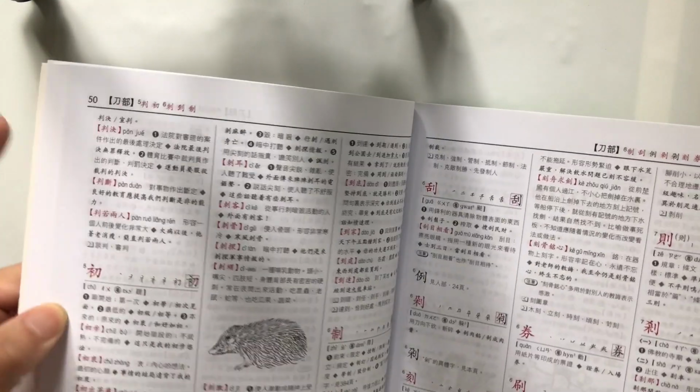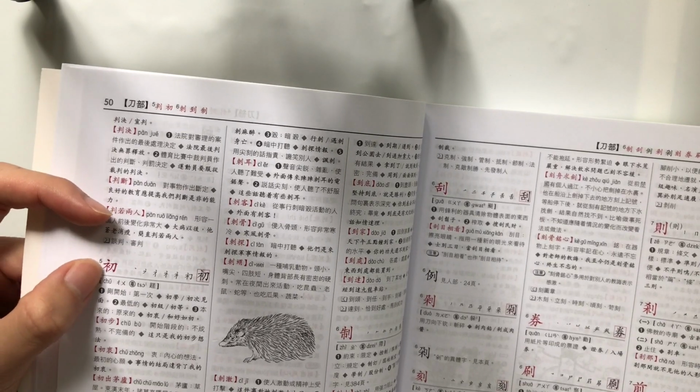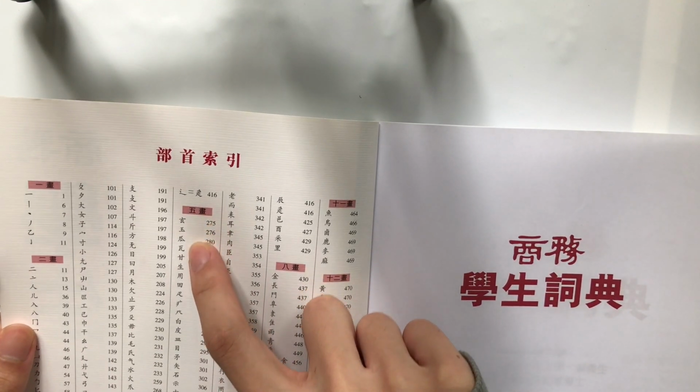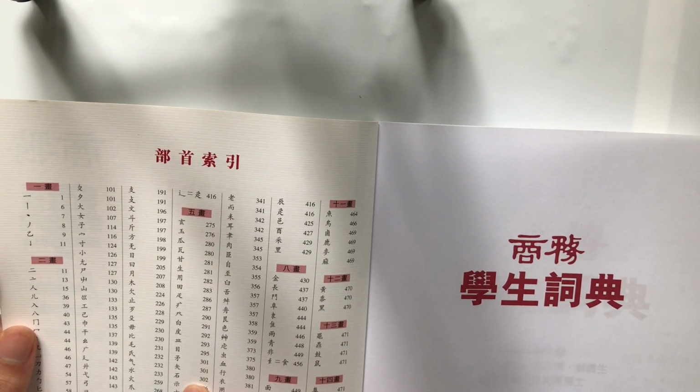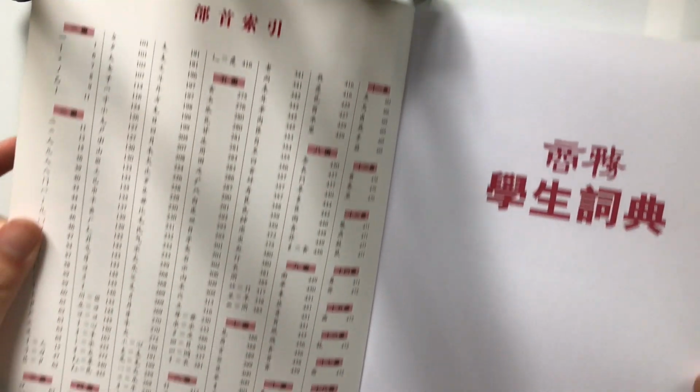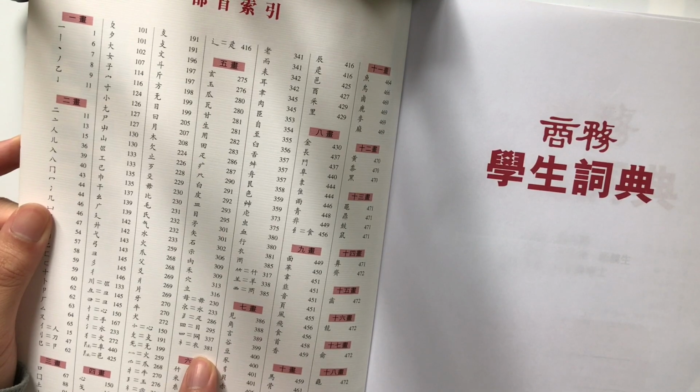And so if we did maybe search the wrong radical, maybe we search by this radical. Let's try doing that then. So 1, 2, 3, 4, 5. 5 strokes. There we go. So that's page 381. I'm sure you guys can see that. 381.